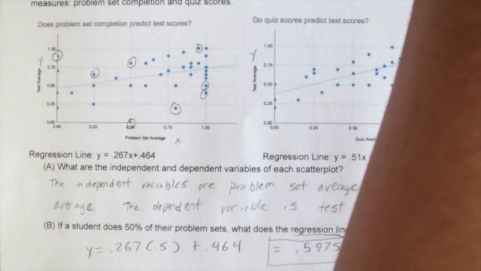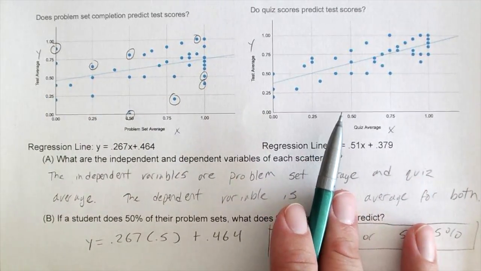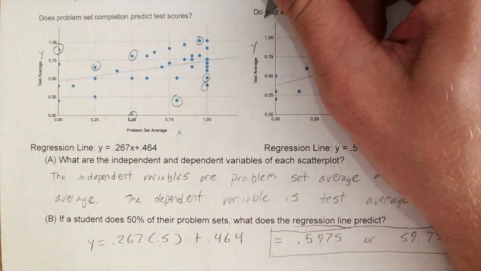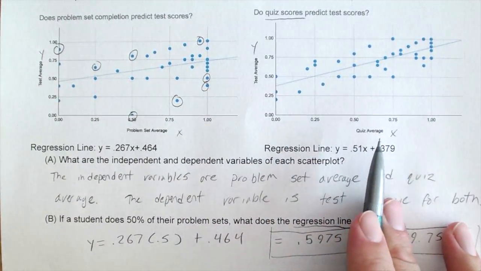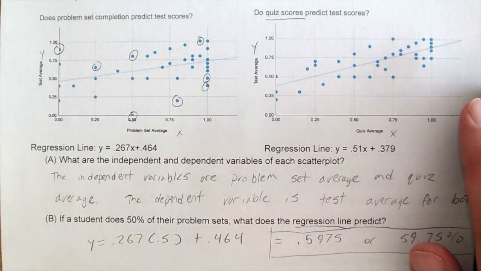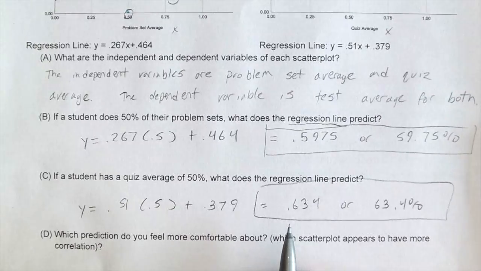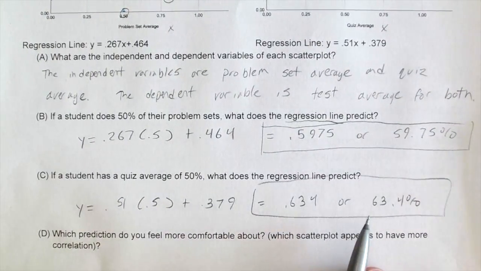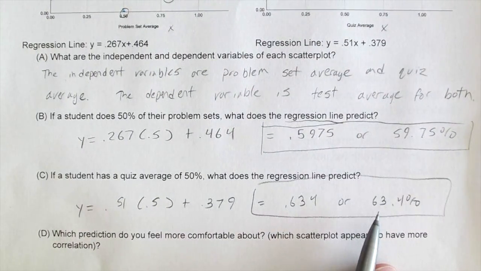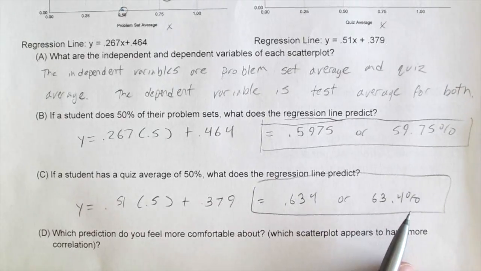So if I were to ask you now, and hopefully this makes sense, which of my predictions would I feel more comfortable about? We have to believe the quiz score is more accurate, right? It's a better measure because with this line, everything is closer to it. So I'd be more comfortable with my quiz average prediction, or the 63.4%, okay? And hopefully that makes sense to everyone.